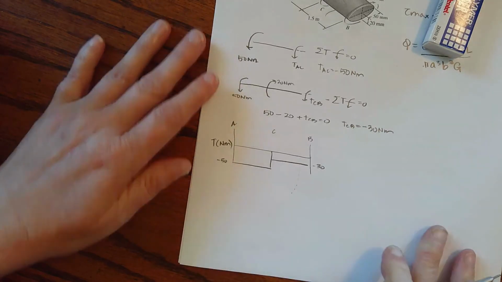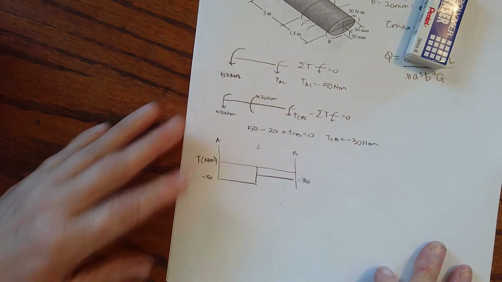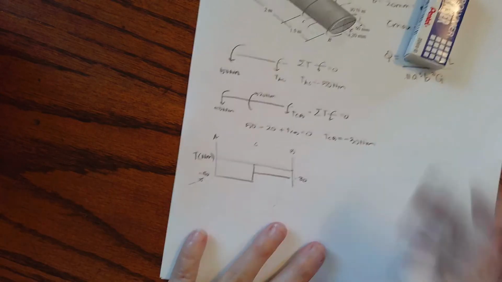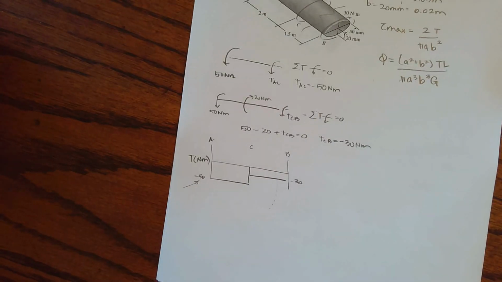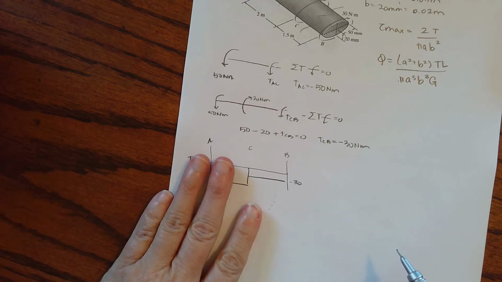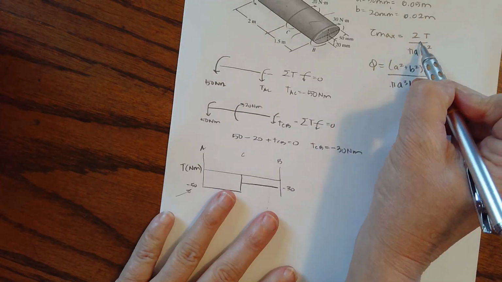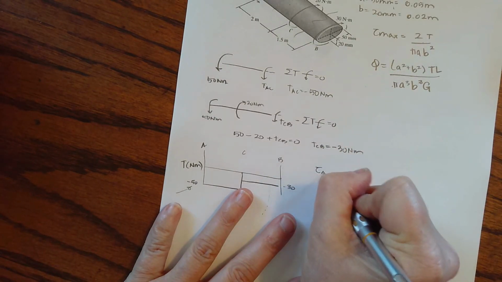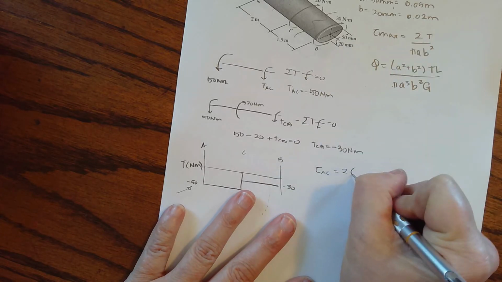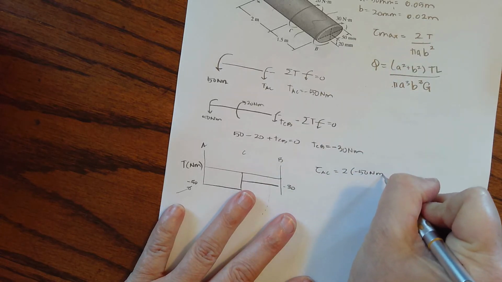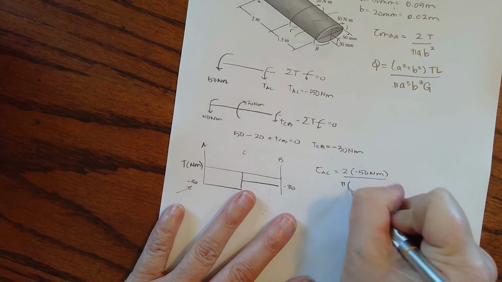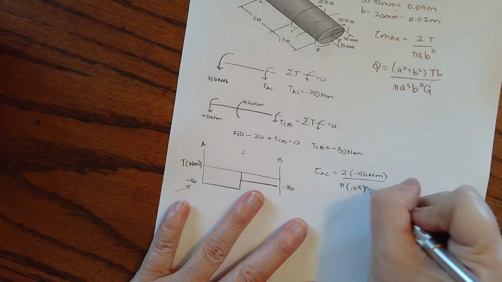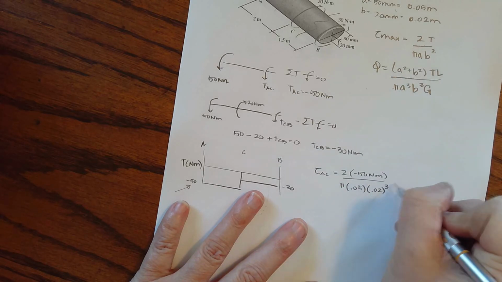If we were trying to do design work, I would need to make sure I looked at this segment because it has the maximum internal torque. But it's just asking what the shear stress is within each of them. I have my equation, and now it's just a matter of plugging things in. The shear stress from A to C equals 2 times negative 50 Newton meters divided by pi times A, 0.05 meters, times B, 0.02 meters cubed.